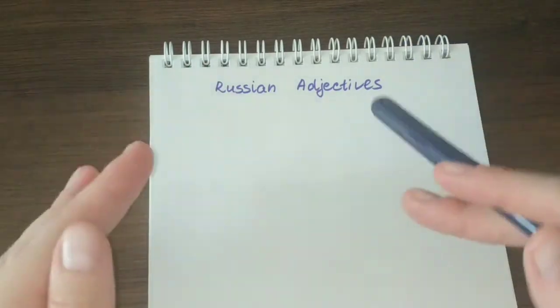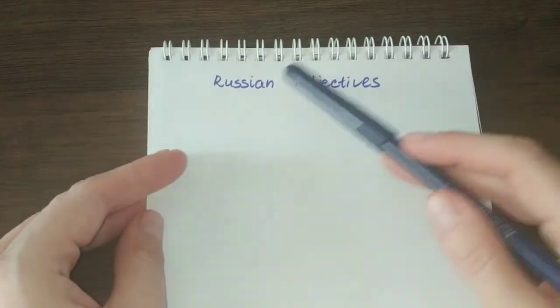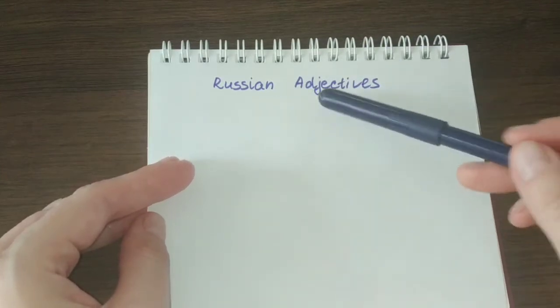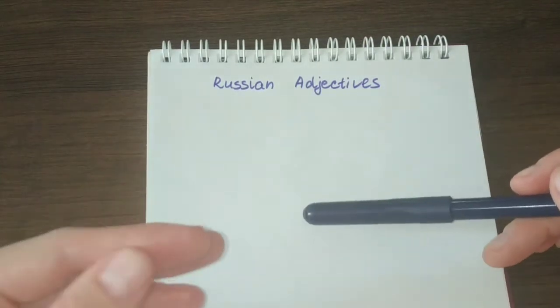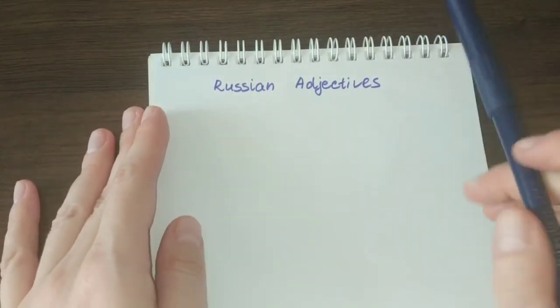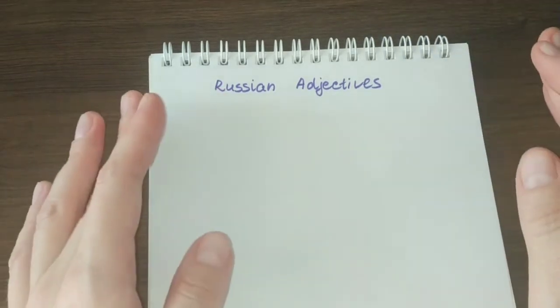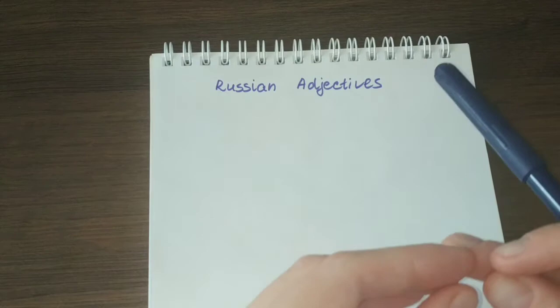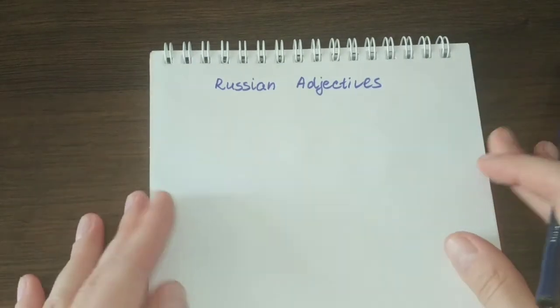According to the gender of the noun, you have to attribute an adjective of the same gender to it. So if you have a noun of masculine gender, you have to connect it with an adjective of the same gender as well. So that is the rule.